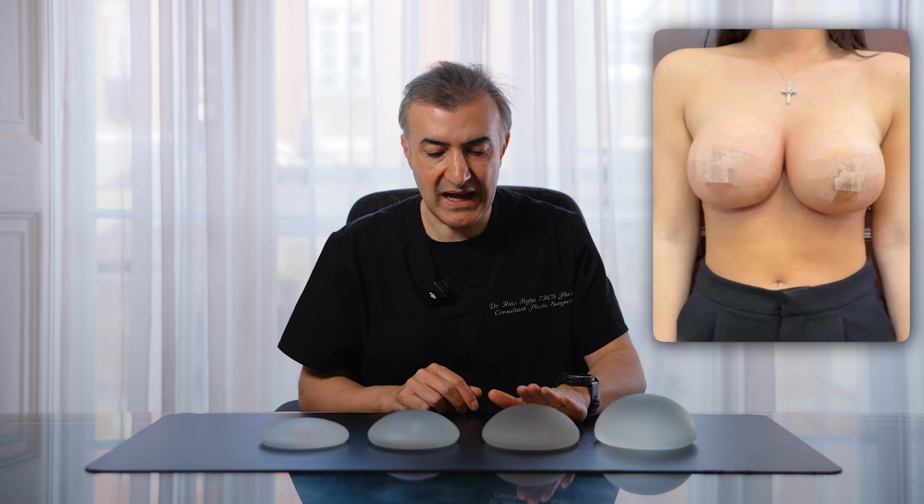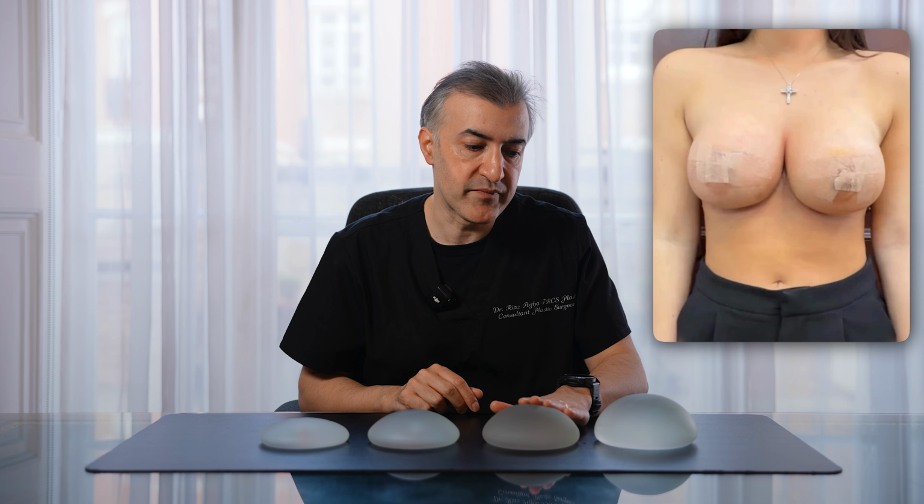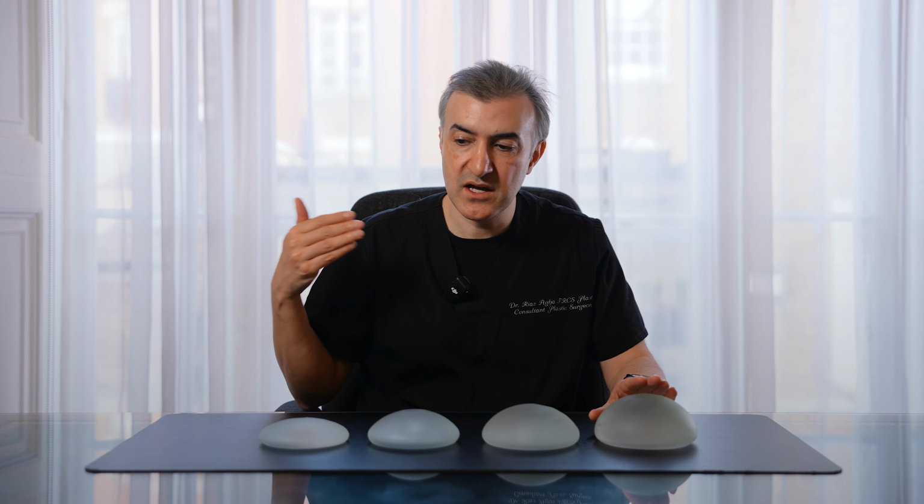They typically would probably have breast implants already. Or they may have a lot of spare soft tissue from previous pregnancies, weight gain, weight loss, and they've got the loose soft tissue envelope to accommodate such a big implant. Disadvantage, of course, is weight over time.